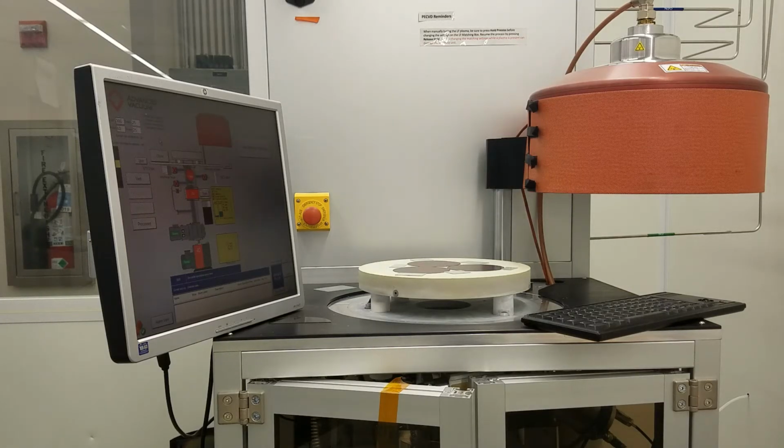Okay. This is how it looks when the chamber is open.